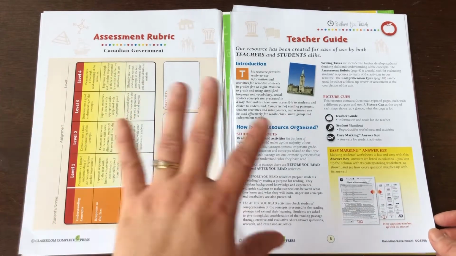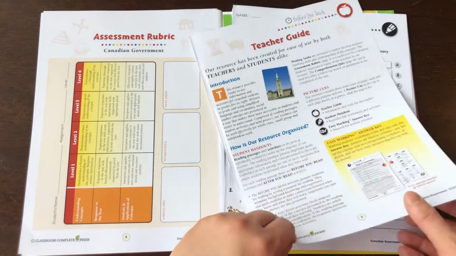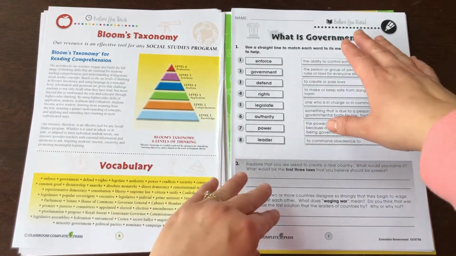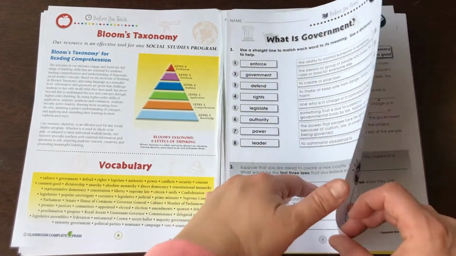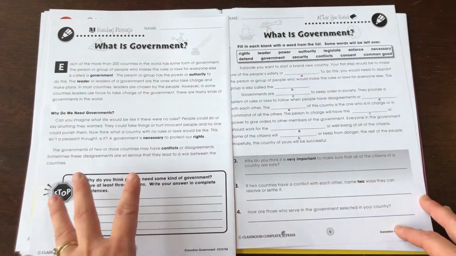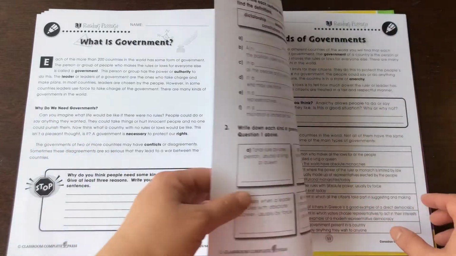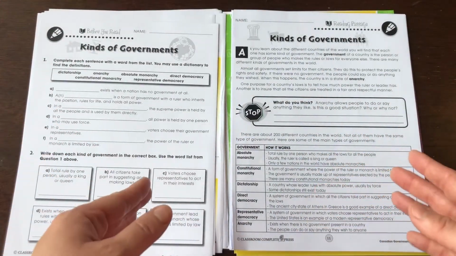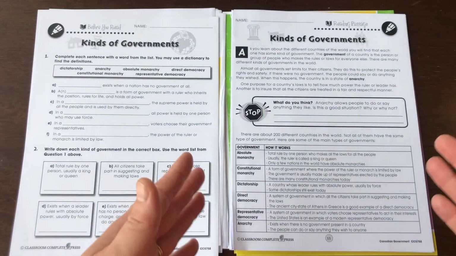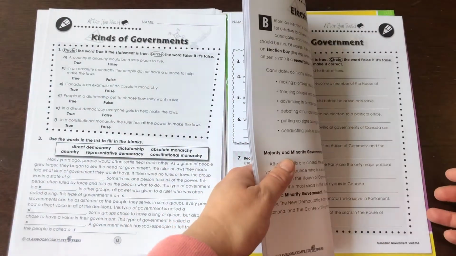So here's a look at like the assessment rubric, the teacher guide. There's these little keys here. And then this is what the sheet looks like. And you'll see at the top here, like this one says before you read. And then this one says the reading passage, and then this is after you read. So it's set up in that manner for most of it, but I just picked and chose because a lot of the information we needed was already in this book. We didn't necessarily need to read all of these. So I'll just give you a quick look what this looks like.